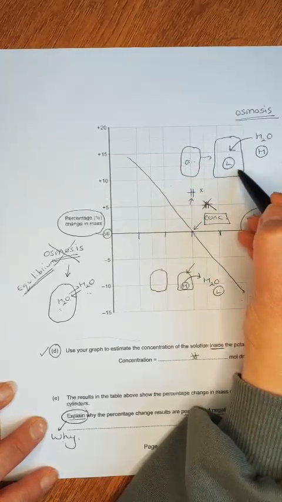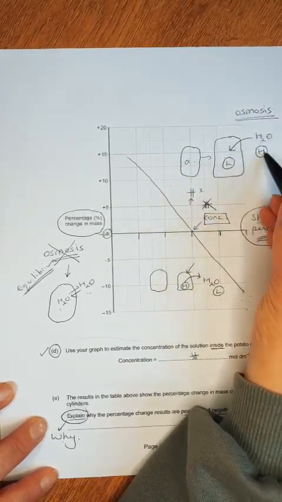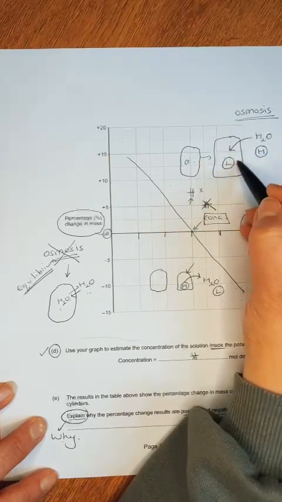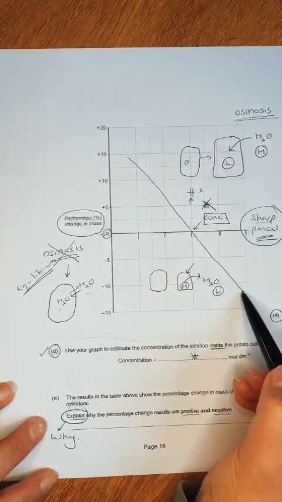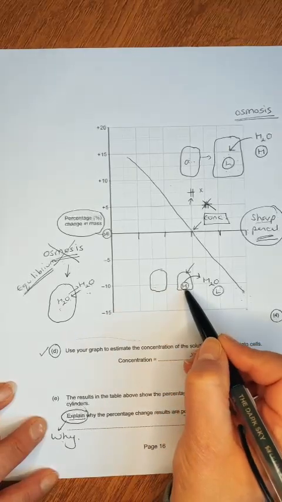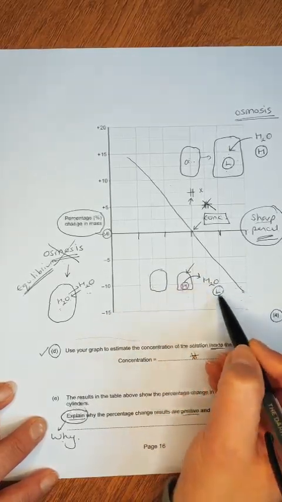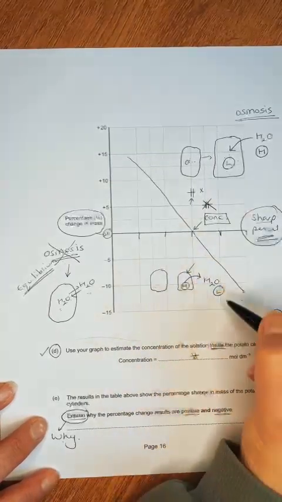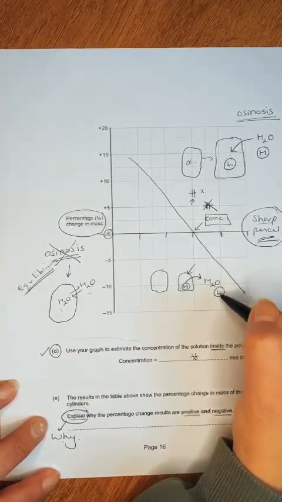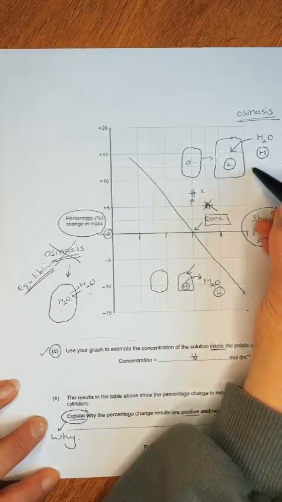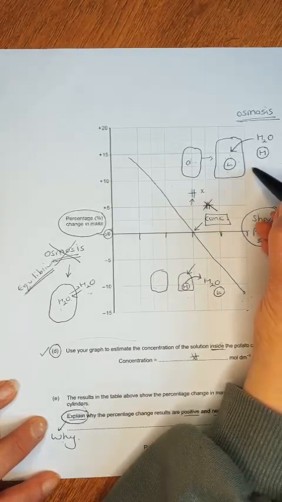So when it increases, it means that water's moving in, going from a high to a low concentration, and the cell is getting bigger. When it's negative, it means the cell's getting smaller, and the water's moving out through osmosis from a high to a low concentration. So our solution's water potential is lower when it's negative and higher when it's positive.